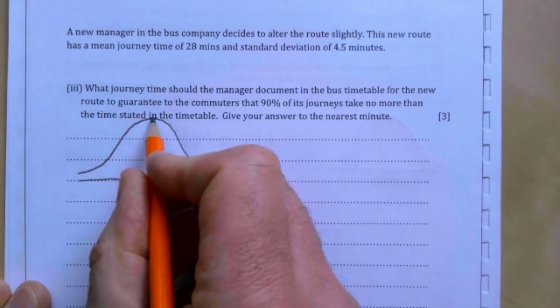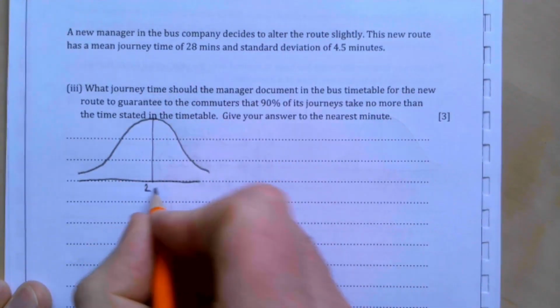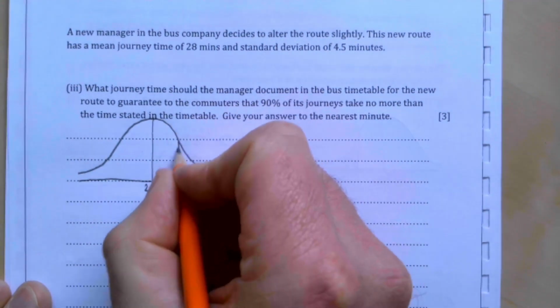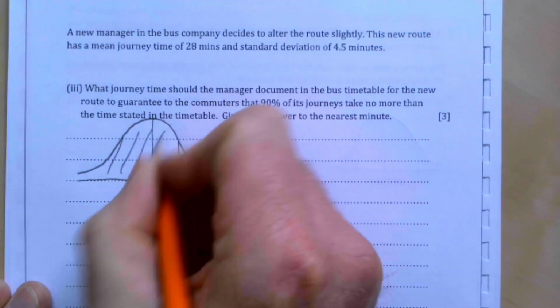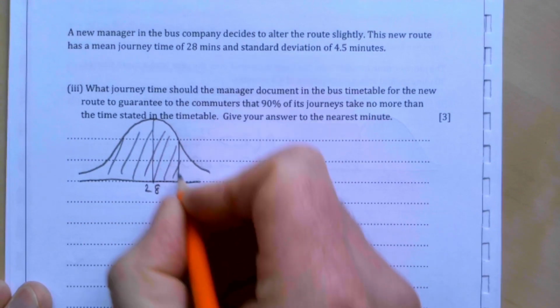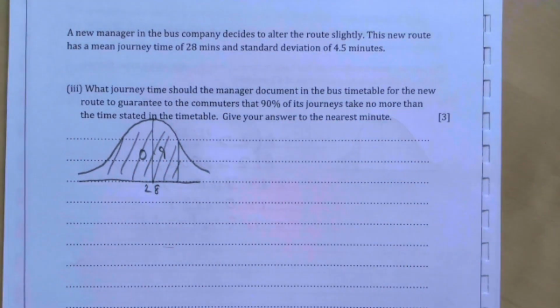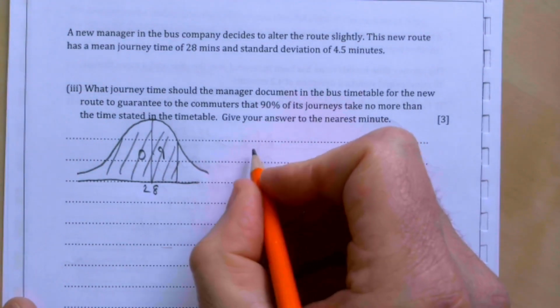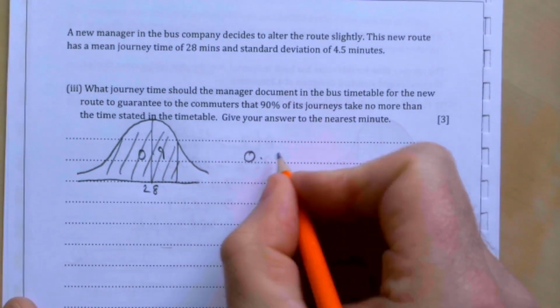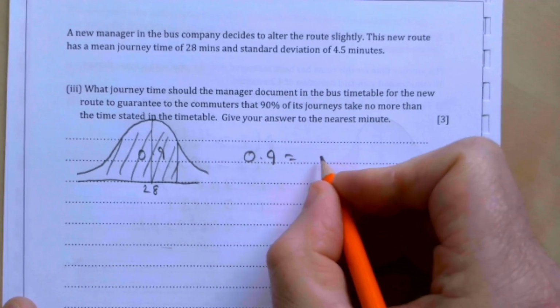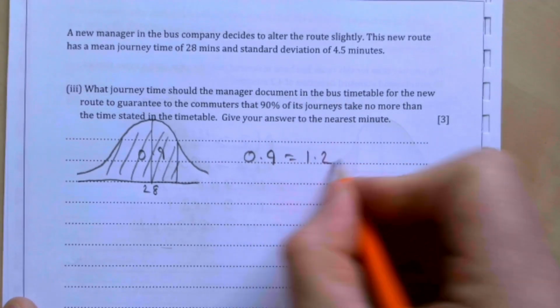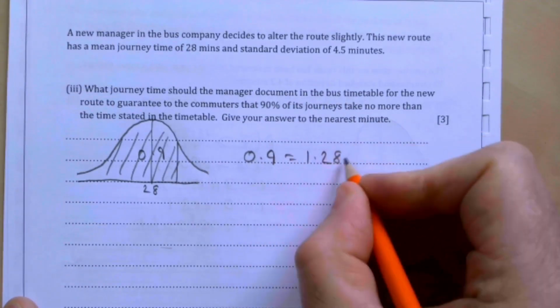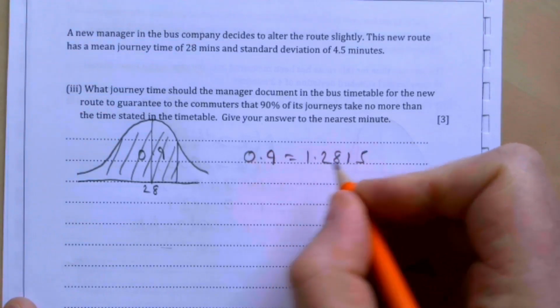Again, we know that our mean is that, and we want to work out then our value of 0.9 in there. So again, area of 0.9, we just looked it up in the tables from the previous question, 1.2815 I think we had.